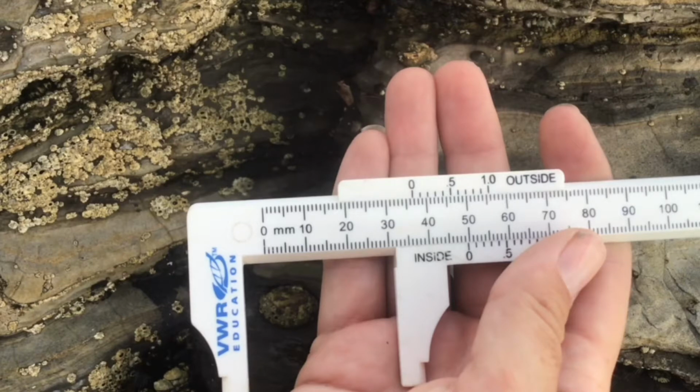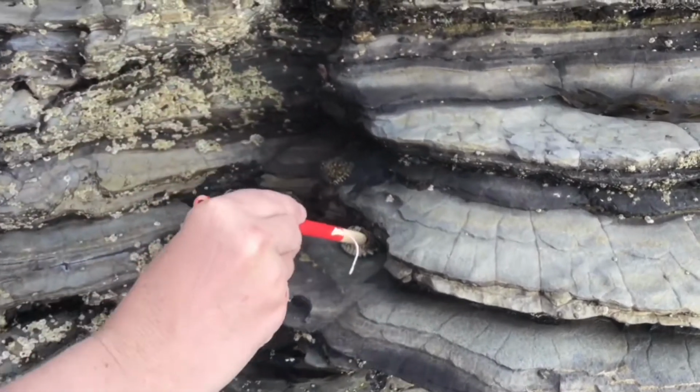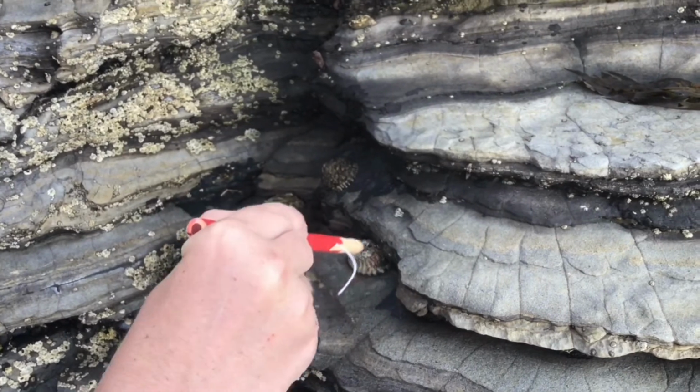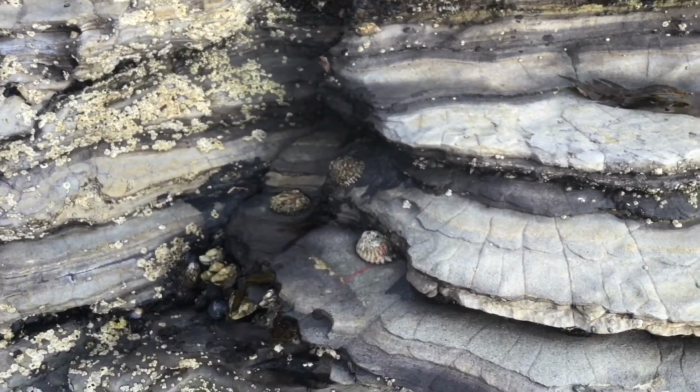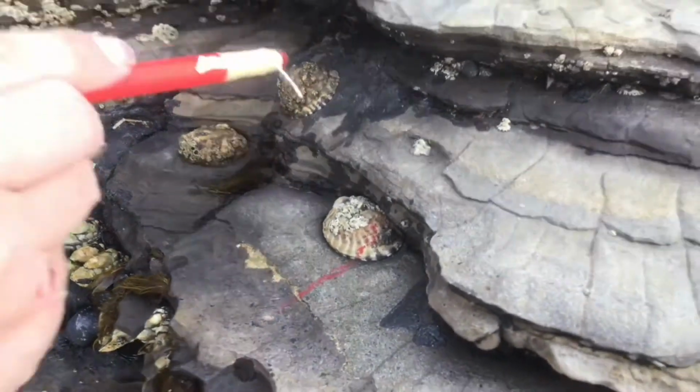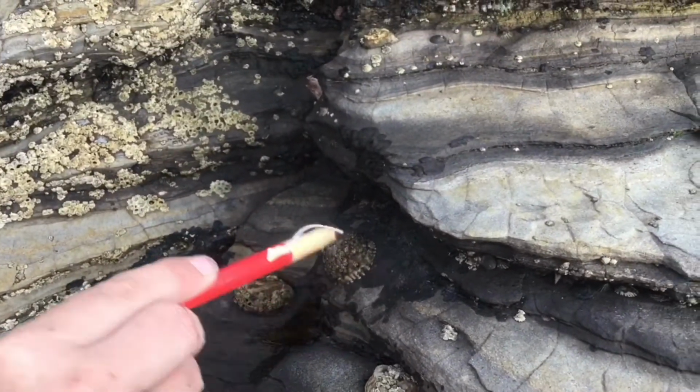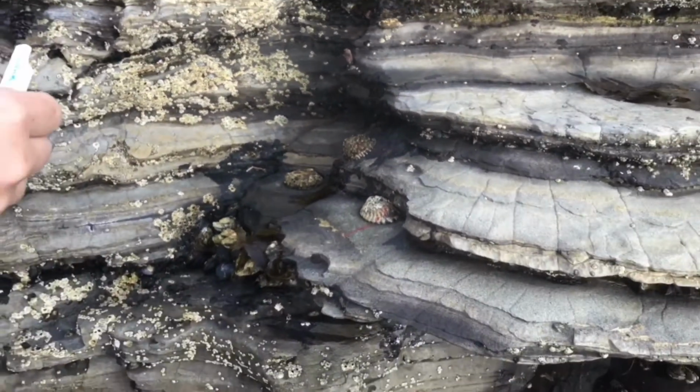The other thing is, once we've measured them, we're gonna use a marker. It's just a grease pen. It washes off when the tide comes in, but that lets me know that we measured it already. So I'll go ahead and do that for this one too, since you just measured that. Now let's do this other one here.